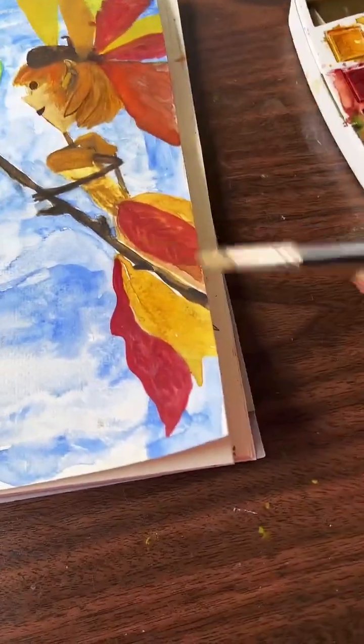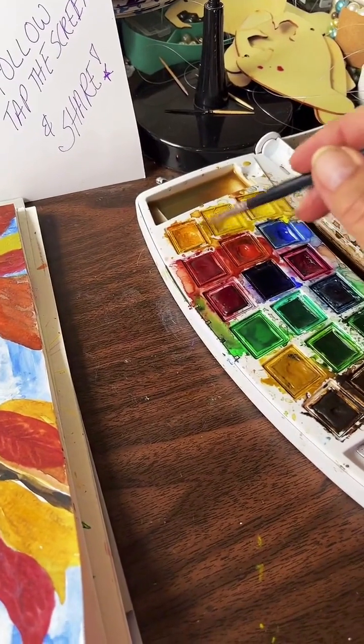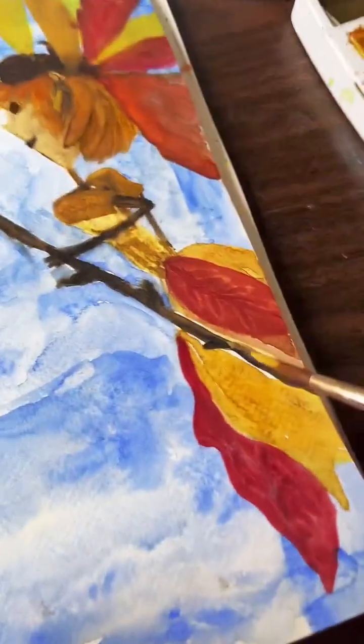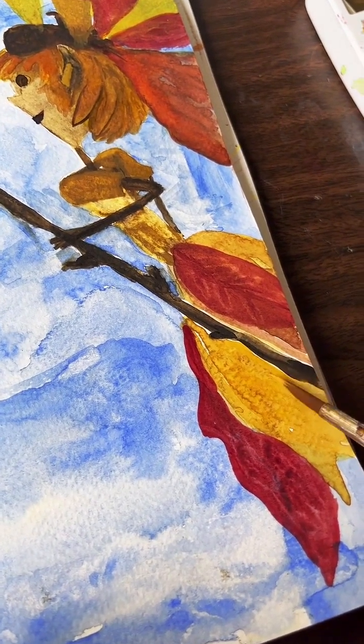I love him. So this is probably dried enough now. I'm going to take just a little bit of water. I'm going to come back in here, catch a little bit of this color. Get rid of that little white bit right there.